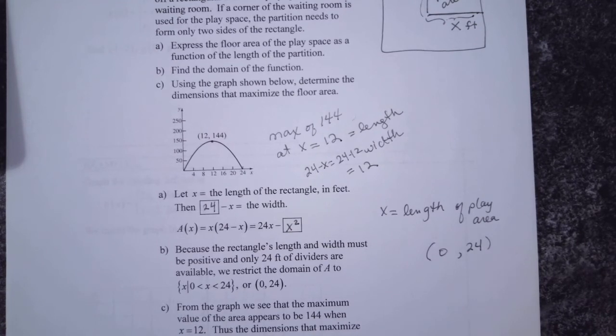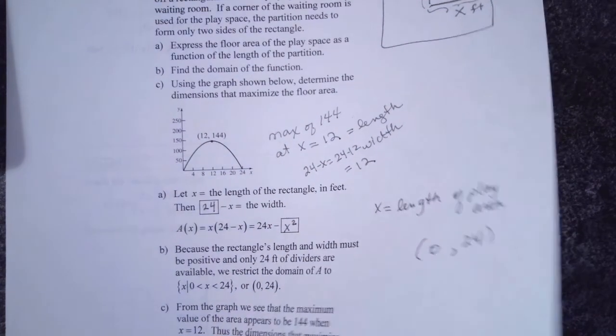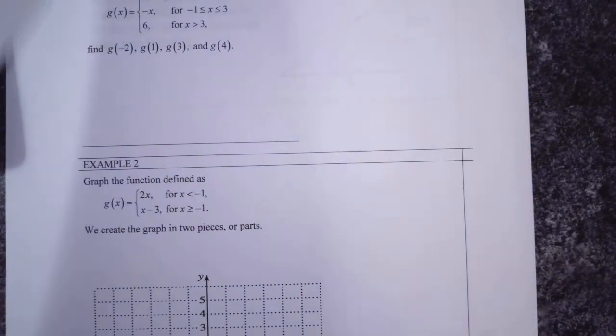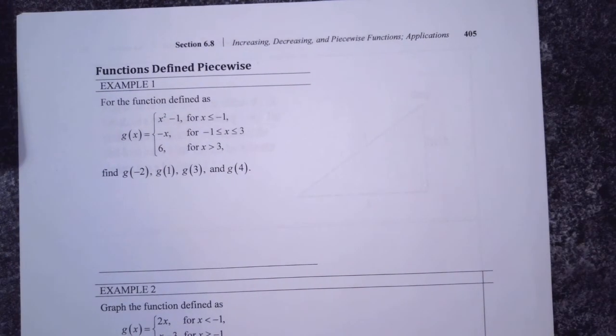All right. If we have time to come back and look at one more word problem, we will. But I want to make sure that we have plenty of time to look at the one other different type of topic that we have, which is the idea of a piecewise defined function.